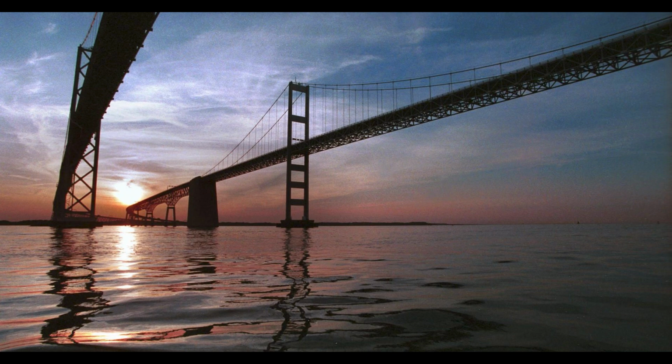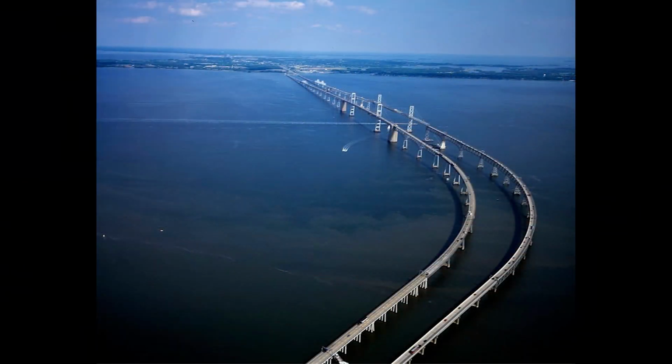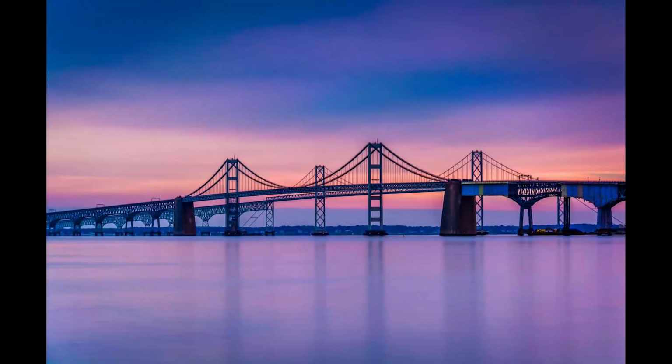Spanning the Chesapeake Bay, this bridge runs for 4.3 miles. The original construction included just one span that opened in 1952 and, at that time, was the world's longest continuous over-water steel structure. The second parallel span was added in 1973.